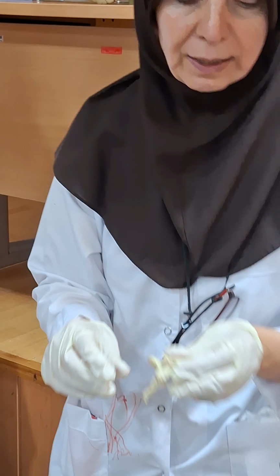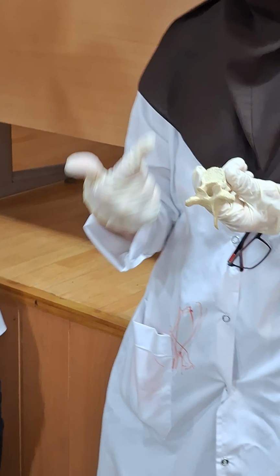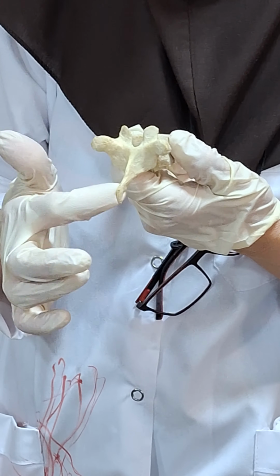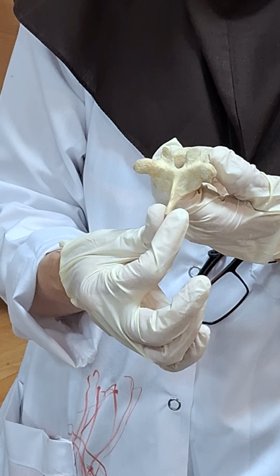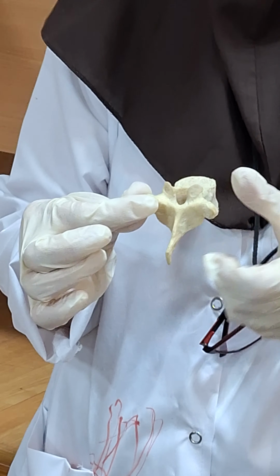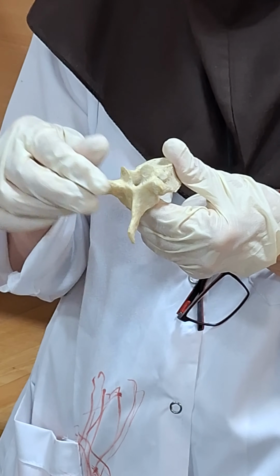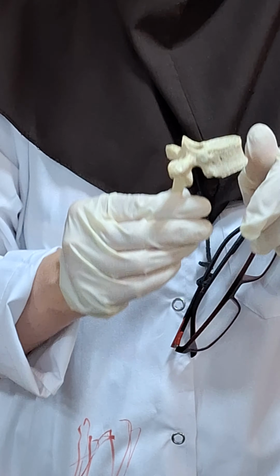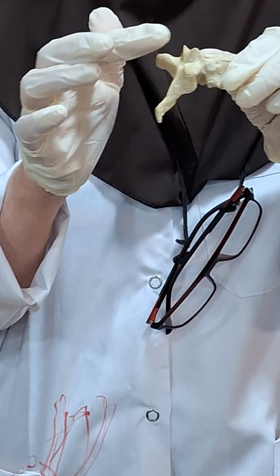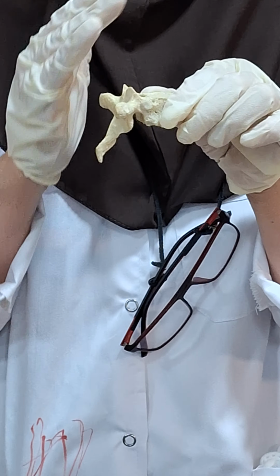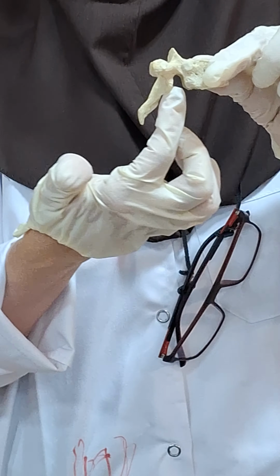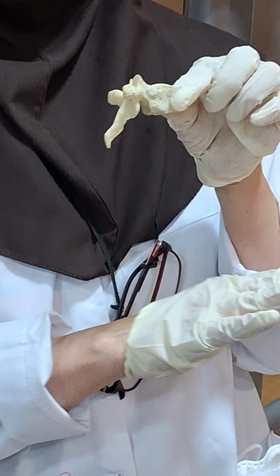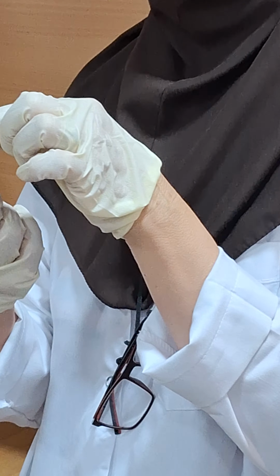And about the vertebra you should remember the pedicle, lamina, spinous process, transverse process, superior articular process, and inferior articular process. Please notice the direction of the facets: the superior articular process facet faces backward, and the inferior articular process facet faces forward.